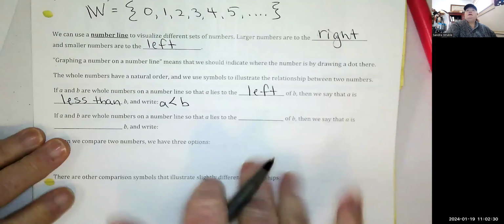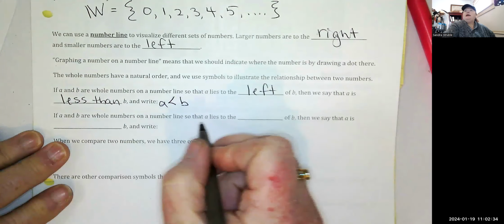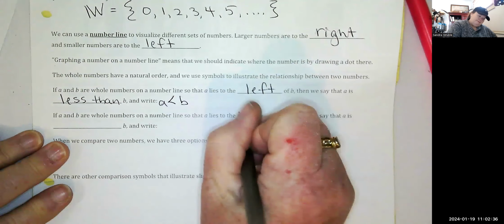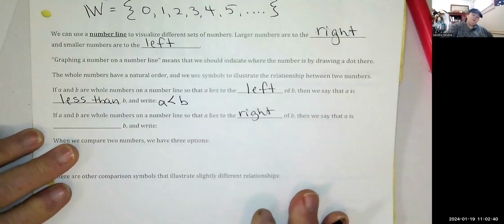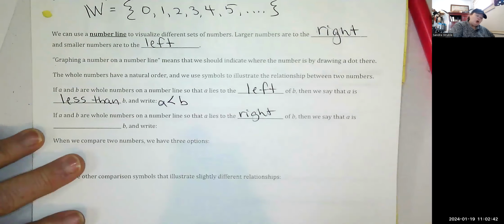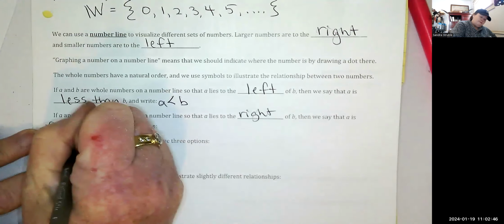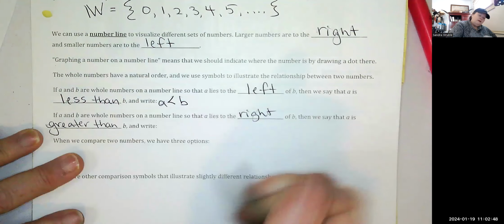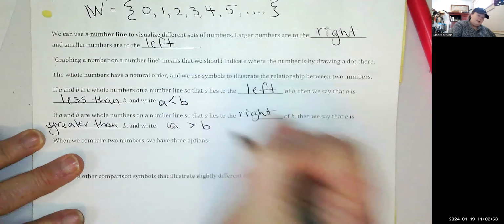Okay. If A and B are whole numbers on the number line, so that A lies to the right of B, then we say that A is larger than or greater than B, and we write that A is greater than B.